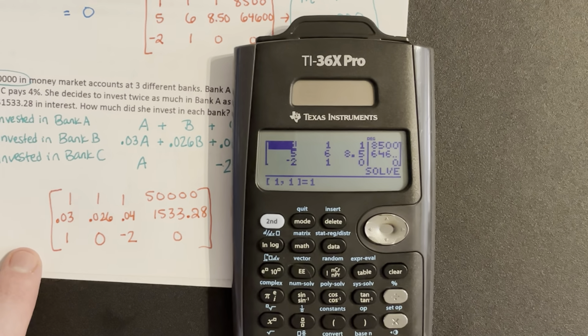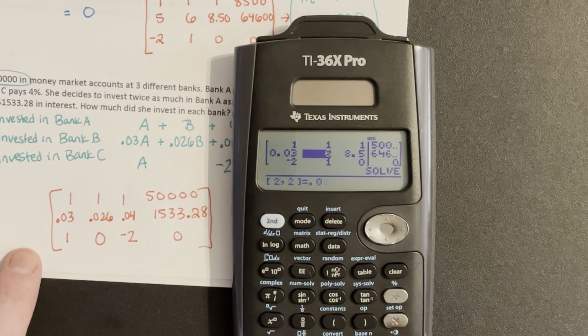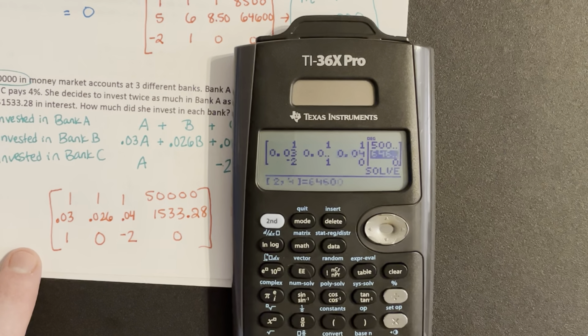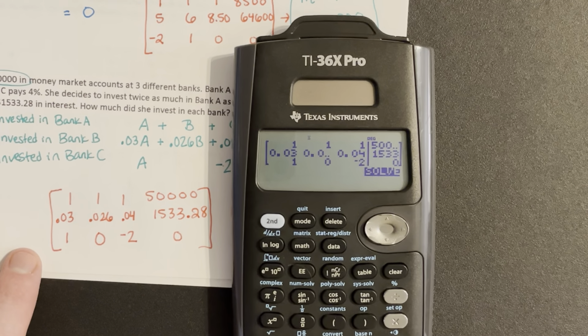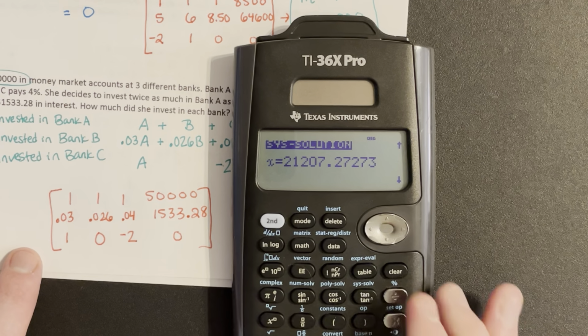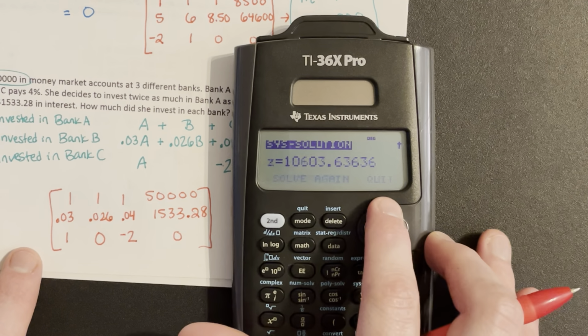And we type that into our system. 1, 1, 1, 50,000. 0.03, 0.026, 0.04, 1533.28, and 1, 0, negative 2, 0. Solve it out. Gives us how much she invested in each one.